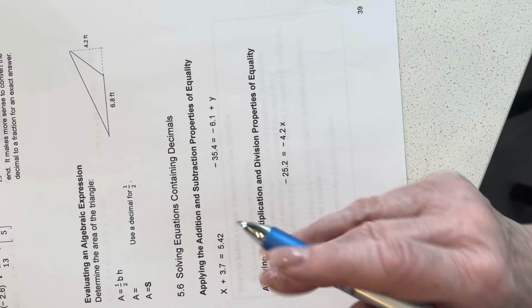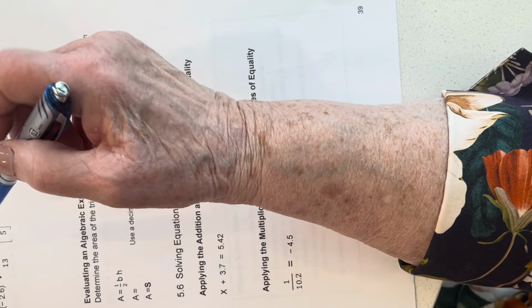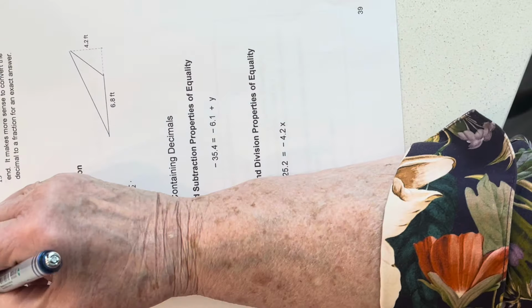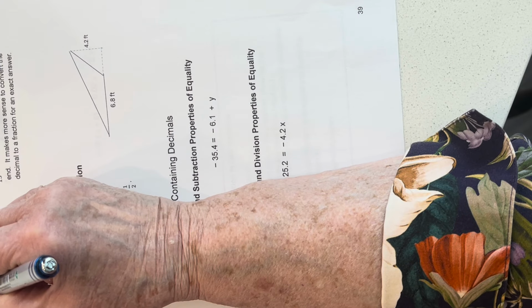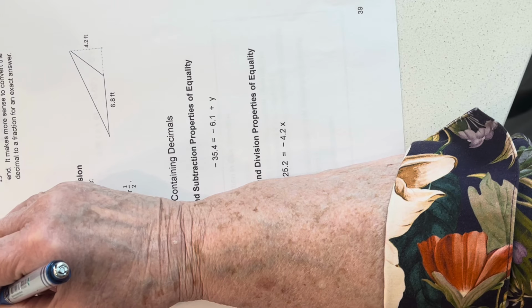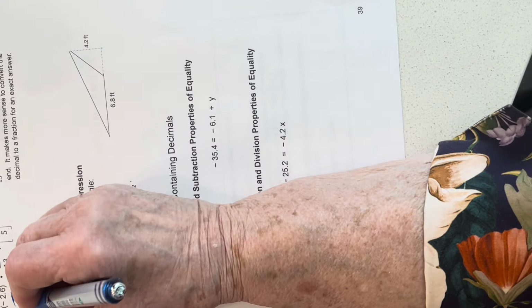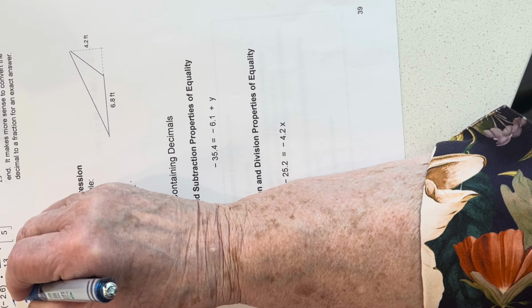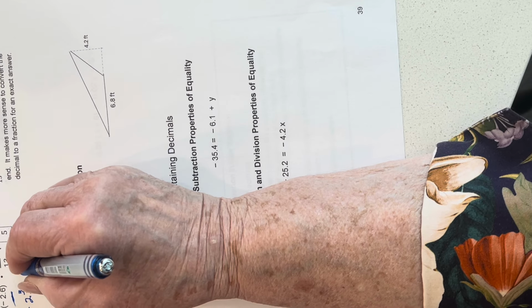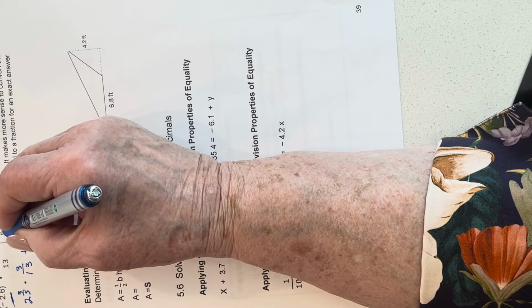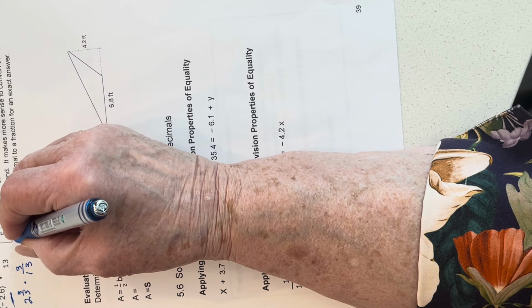So what I'm going to do is I'm going to change this to a fraction. So I have negative 2 6/10, which would be the same as negative 2 3/5. So negative 2 3/5 times 3/13 plus 3/5 squared.